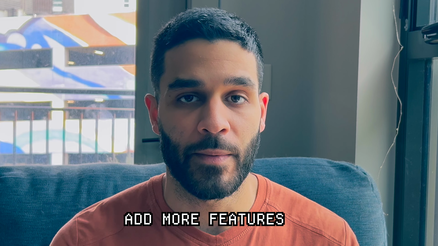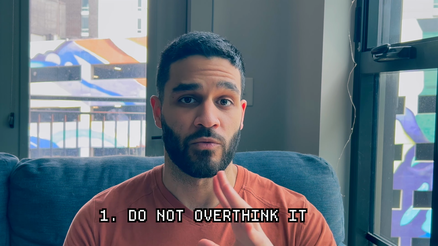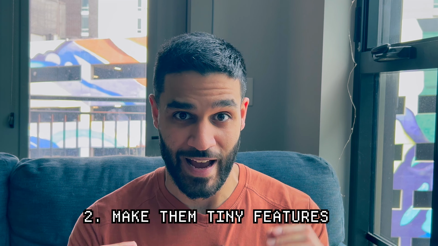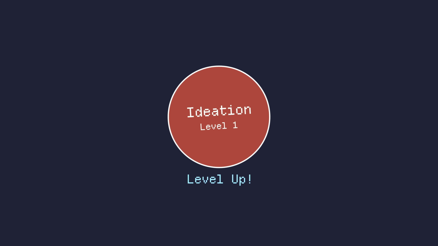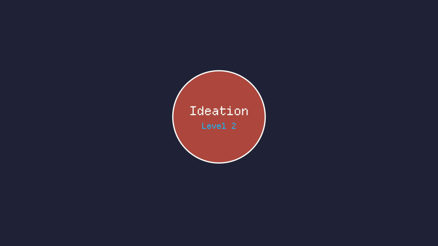What you'll want to do is just add more features. Come up with a list of them. Two things. Do not overthink it. Just throw a bunch of ideas out there. You don't have to do all of them. Secondly, make them tiny features, actually small features. If you do literally just this, you are improving your ideation process.